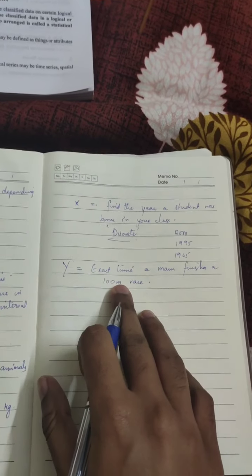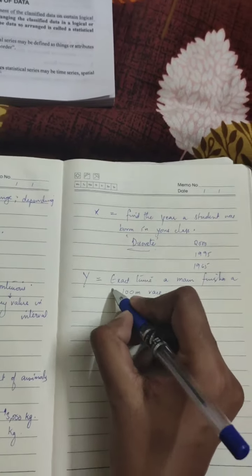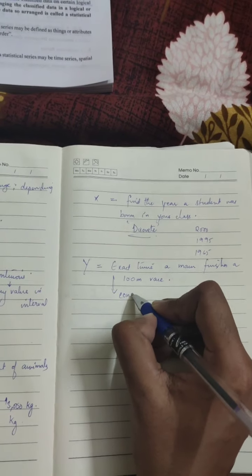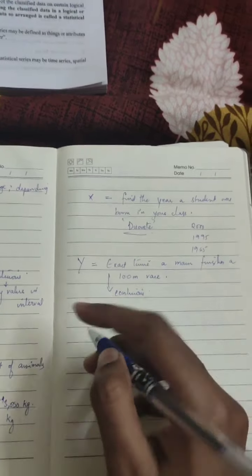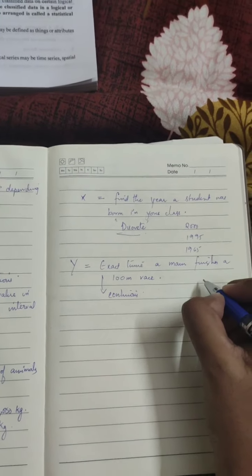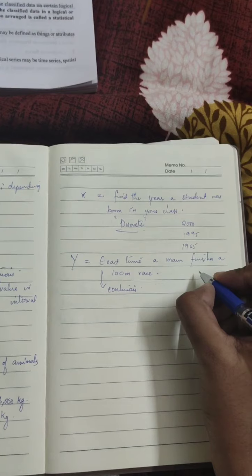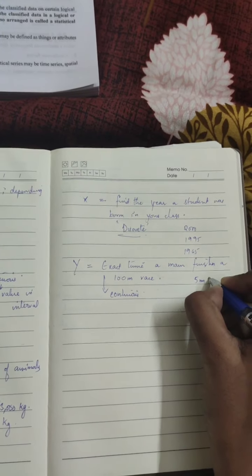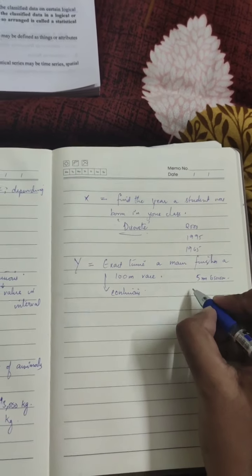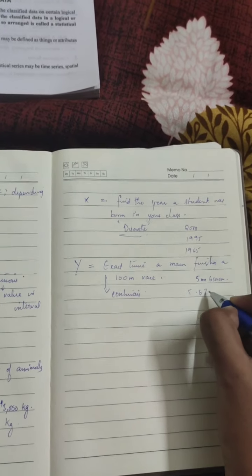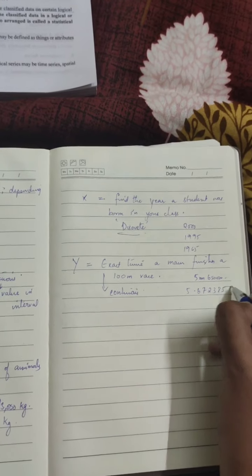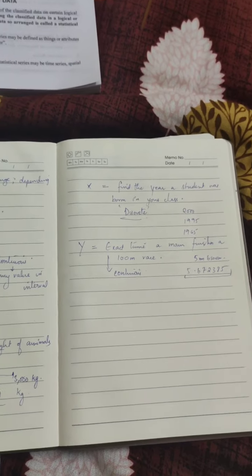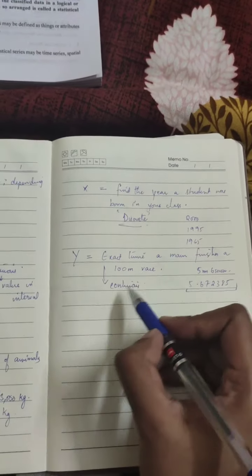This one is a continuous variable, because the time can be very vague. If they say it's 5 minutes and 6 seconds, it could be 5.61723885. This kind of infinite value is regarded as a continuous variable.